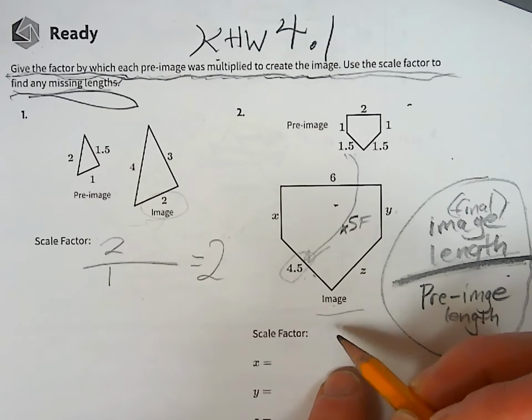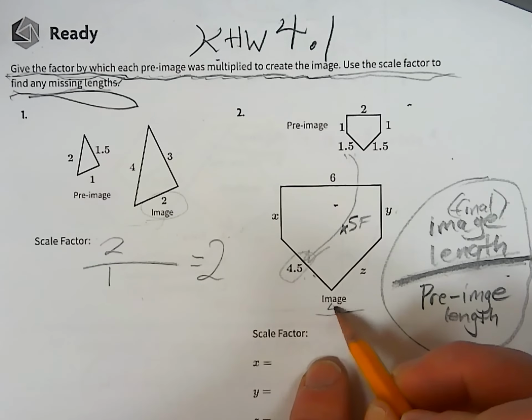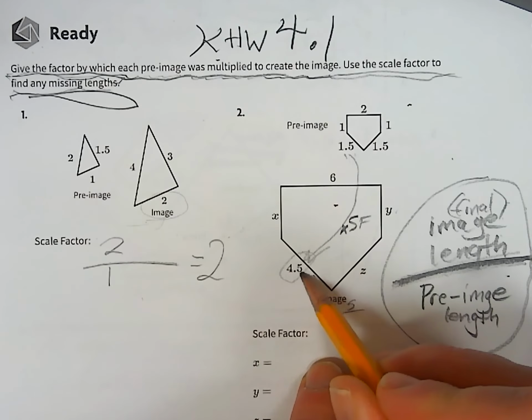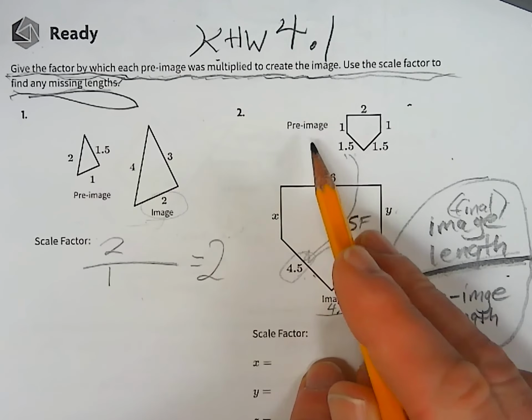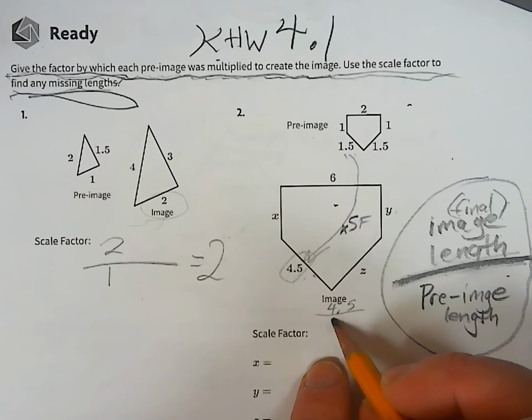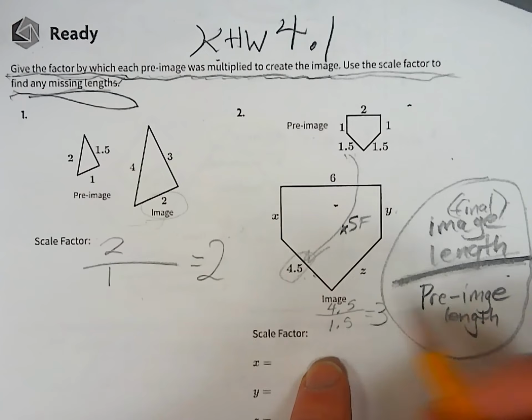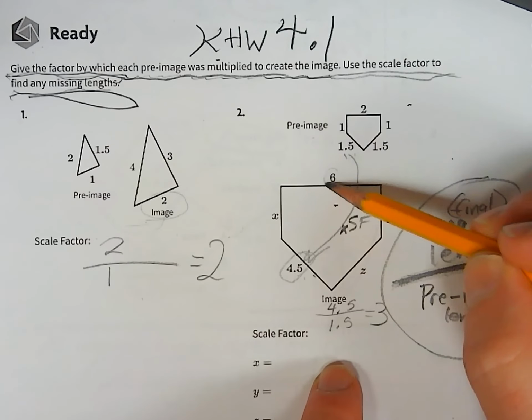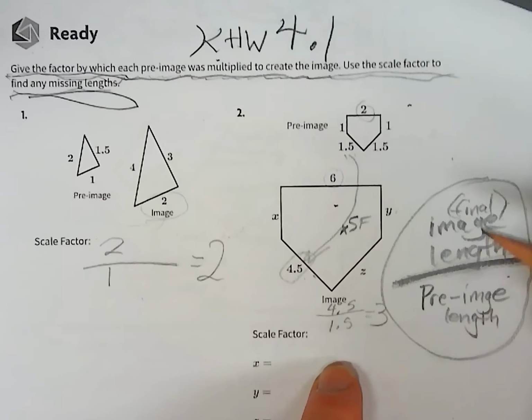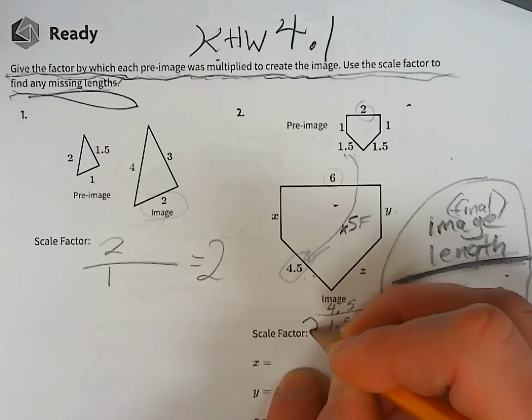Let's do the difficult thing. 4.5. This is the image. Divide by where we came from, 1.5. Turns out to be 3. We could have also done 6 divided by 2, which is also 3. So the scale factor is 3.